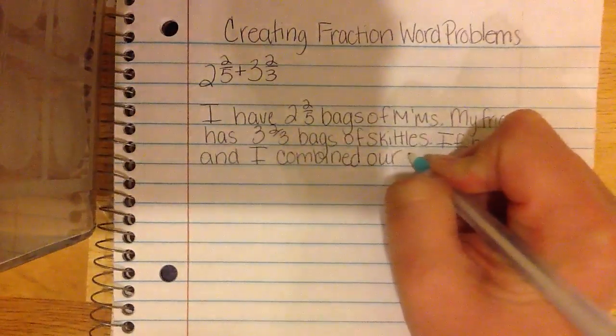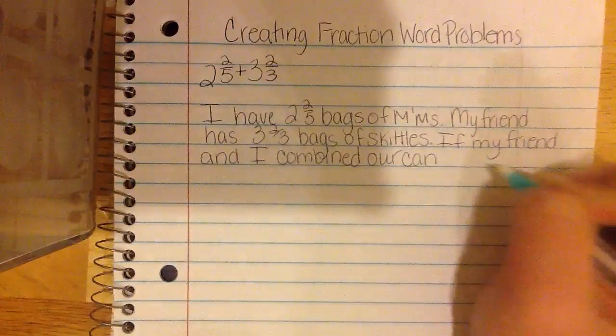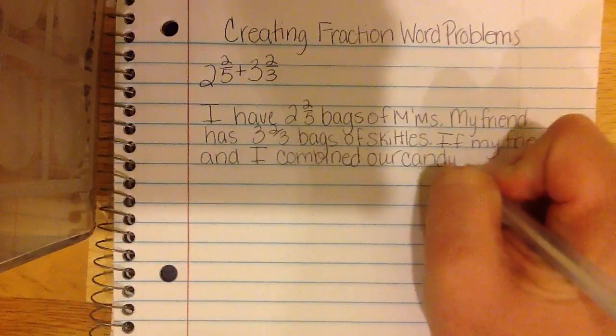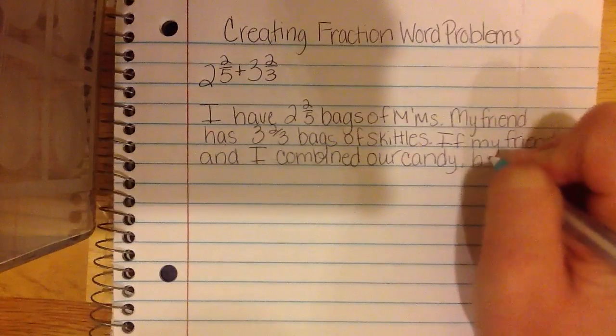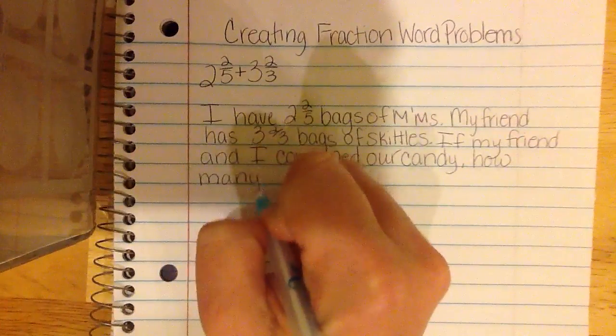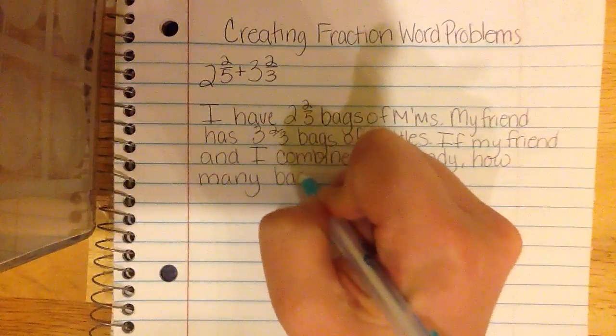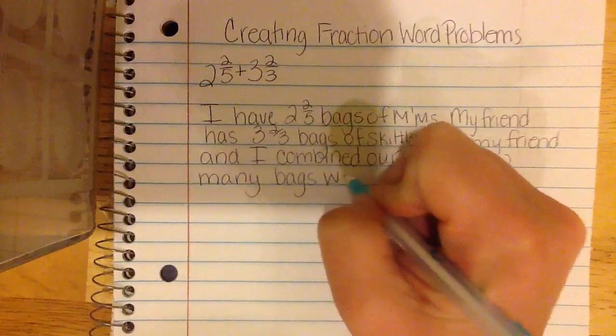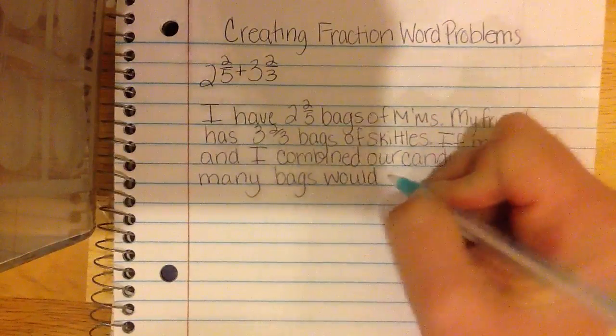So if my friend and I combined our candy, how many bags would we have in total?